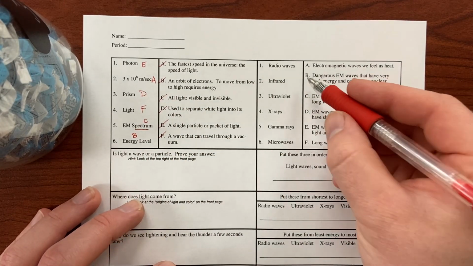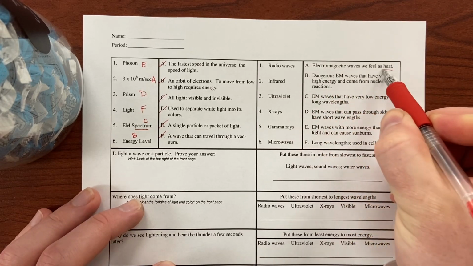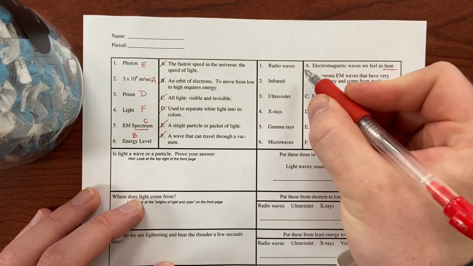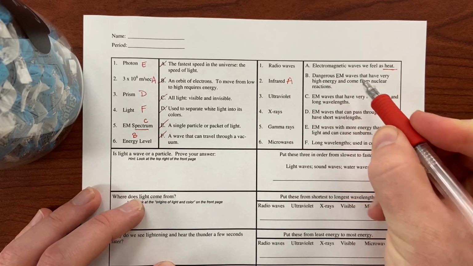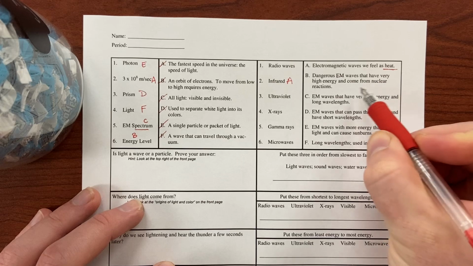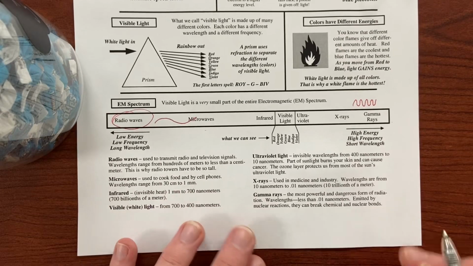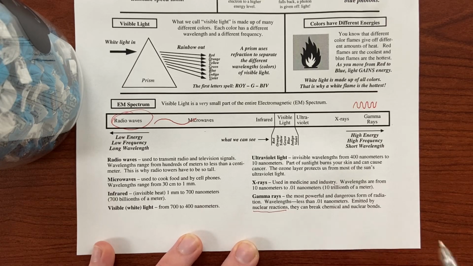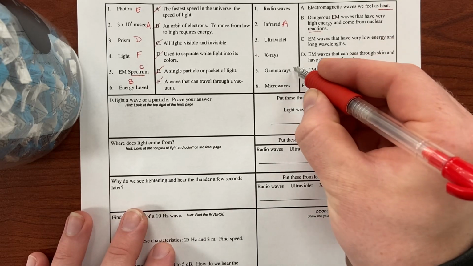All right, and then moving across the top to the radio waves. Actually, let's go this way. Electromagnetic waves we feel as heat. We talked a little bit about this last chapter, but infrared light is typically going to be those heat waves that you feel. Dangerous EM waves that have very high energy and come from nuclear reactions. Well, if they're very high energy, it's either going to be X-rays or gamma rays. Then it says it comes from nuclear reactions, and here we go for gamma rays emitted by nuclear reactions. So B is going to be gamma rays.